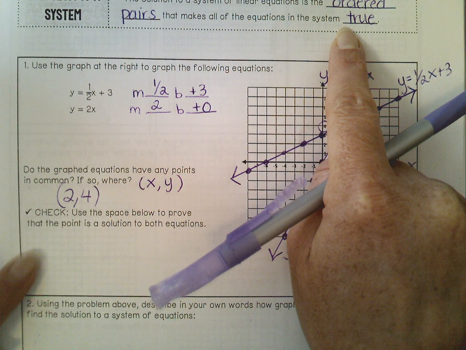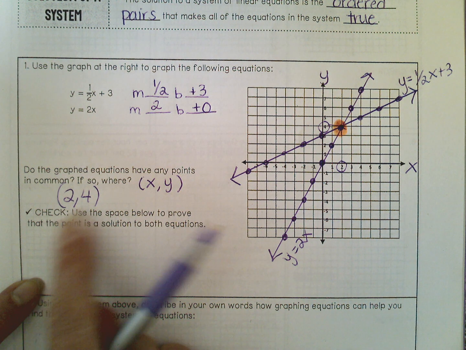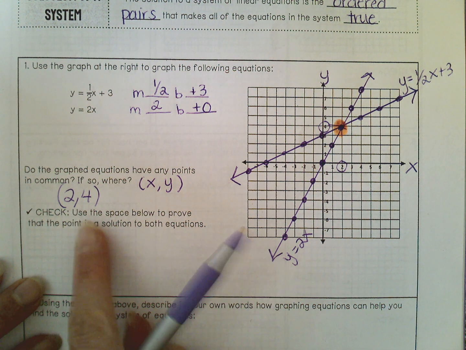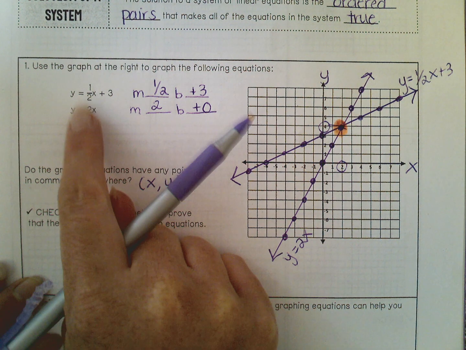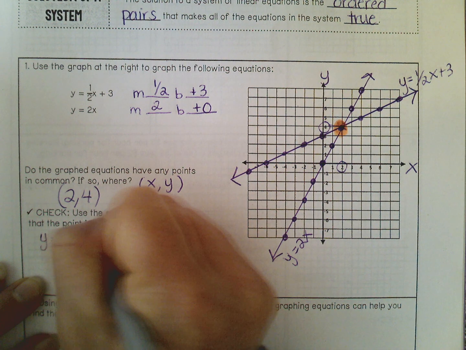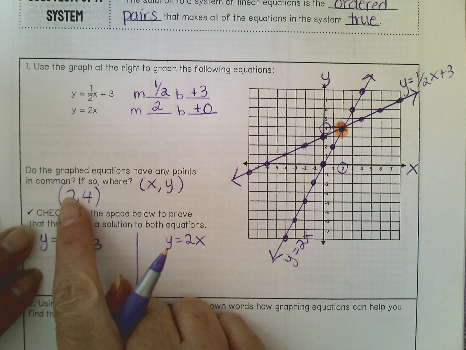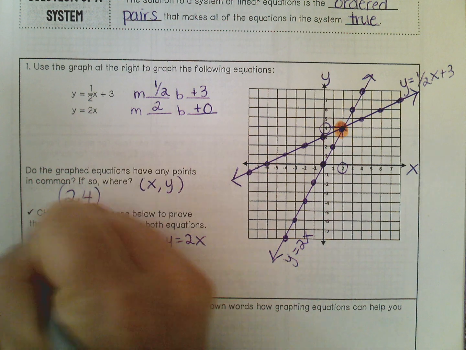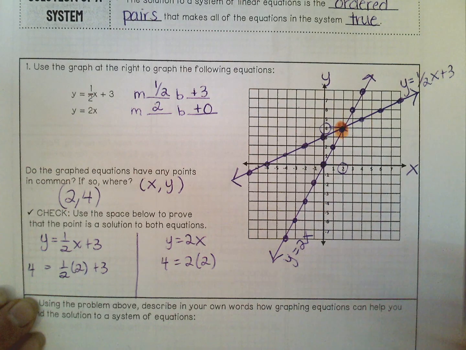What do I mean by that? And this is where I'm going to show you in the check. I'm not going to require you to check everything, but I want you to understand why this is a solution, or why this makes it true. Because what happens, guys, is if I plug in the point 2, 4 to both of these equations, it makes it true. So I'm going to write this equation and the second equation. So I'm going to plug in 2 for my x value and 4 for my y value.